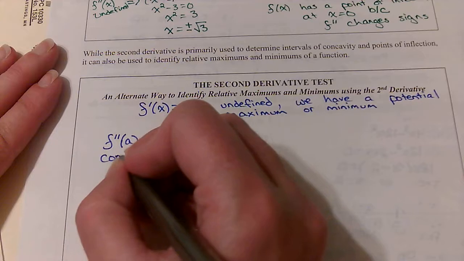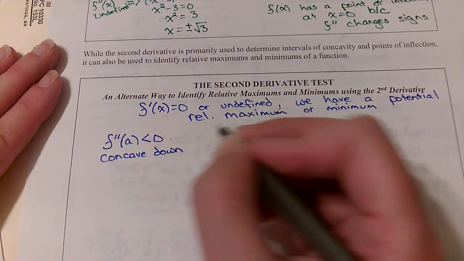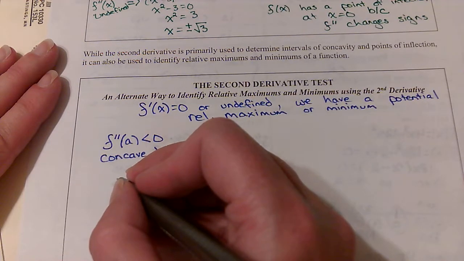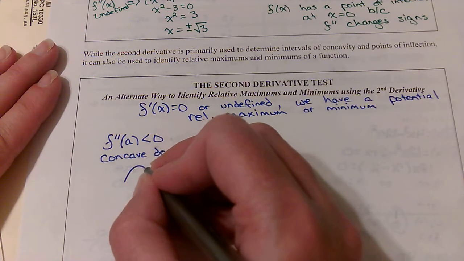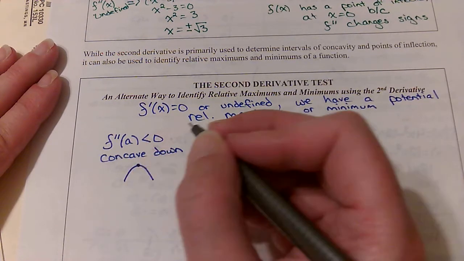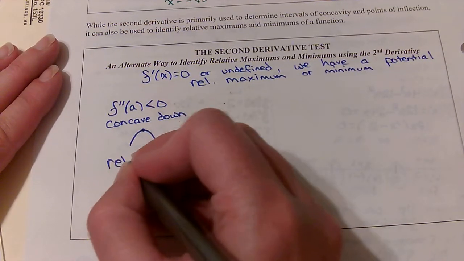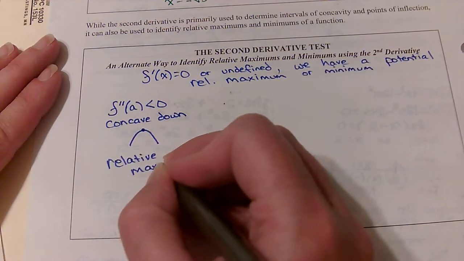So we're concave down. What is that going to mean? So, concave down and a possible horizontal tangent means that we have a relative maximum.